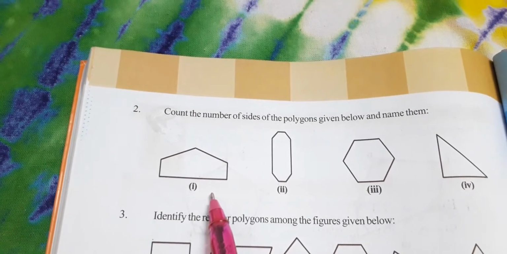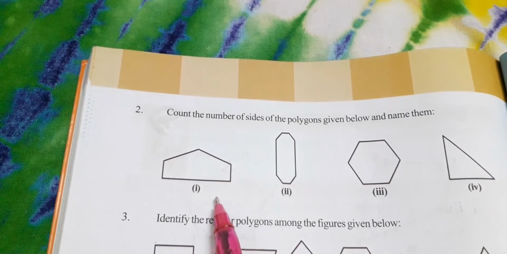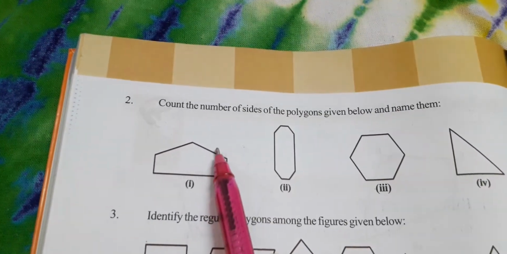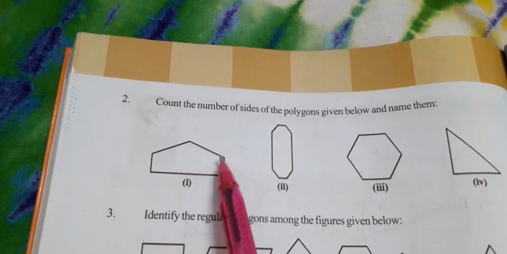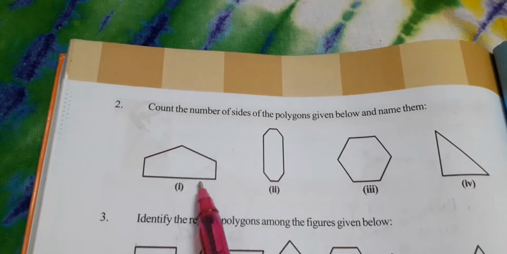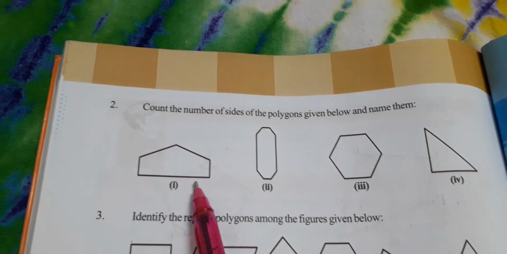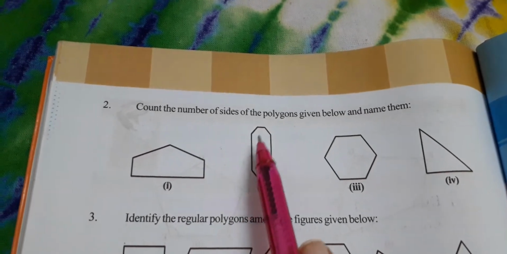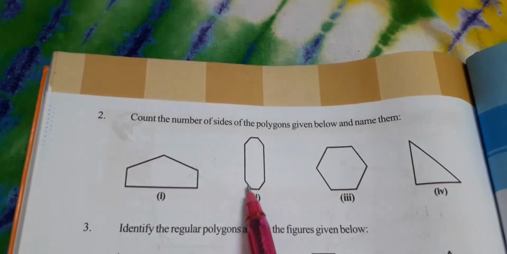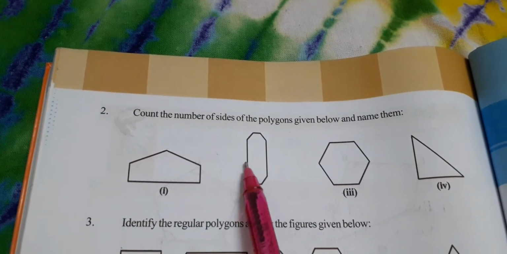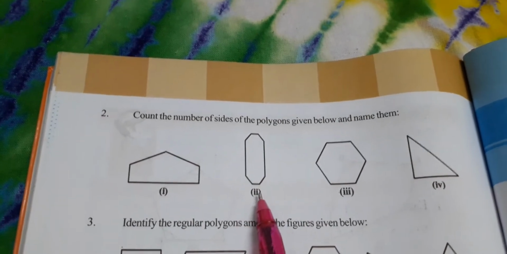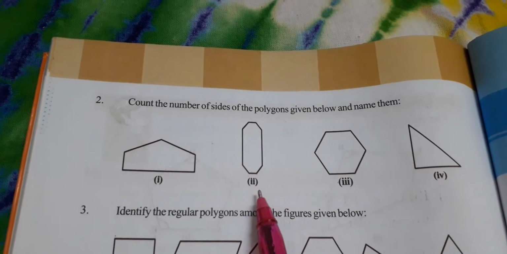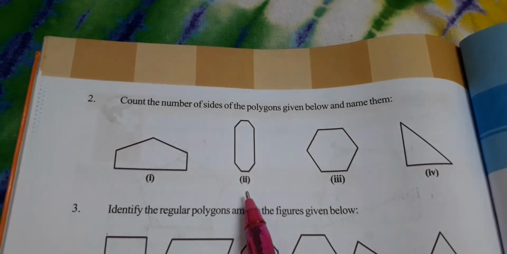It's a pentagon. Is it a regular pentagon? Regular means all sides must be equal. See, they are not equal. So therefore it is not a regular pentagon, just a pentagon. Now see this one. 3 sides here, 3 sides here, 6, 7 and 8. So 8 sides. It's an octagon. Is it a regular octagon? No, it's only an octagon.